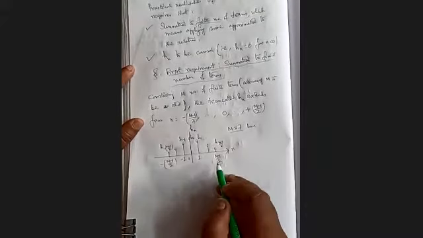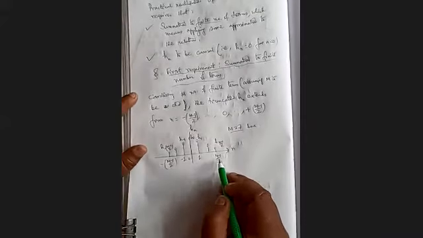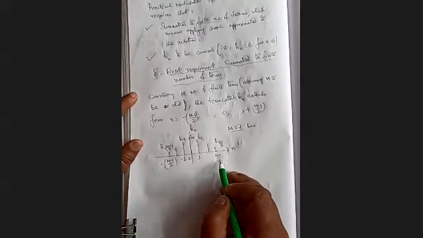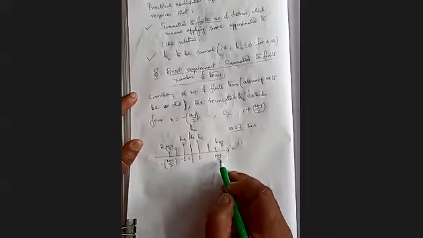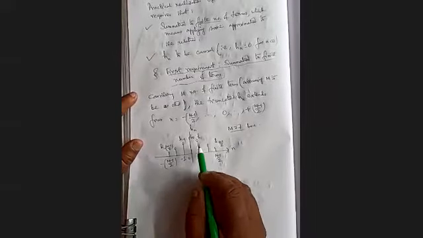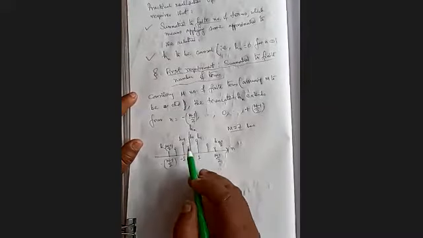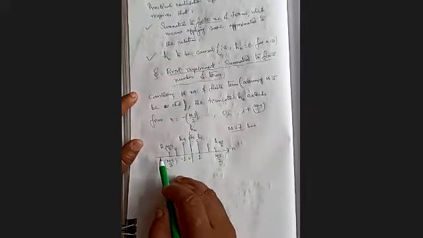Clear? Now if we consider, say, M equal to 7, then (7-1)/2 is 6 by 2, that is 3. So h[0], h[1], h[2], h[3], here h[-1], h[-2], h[-3].